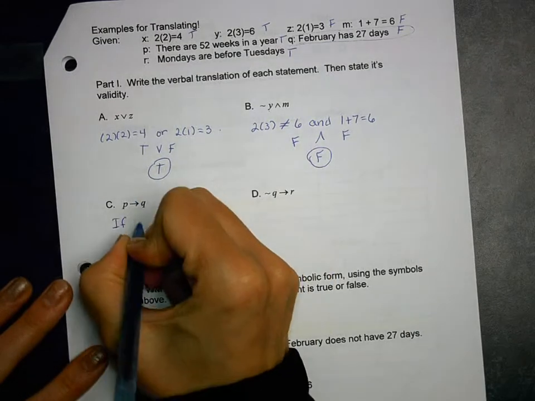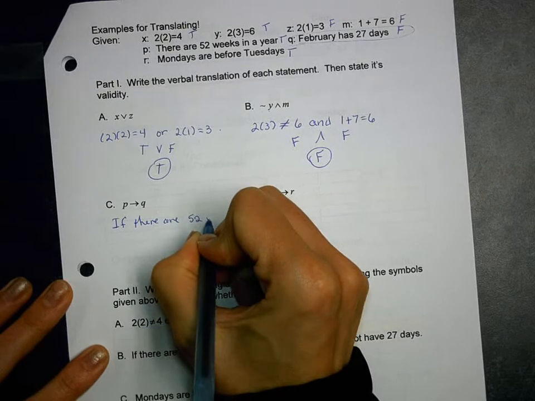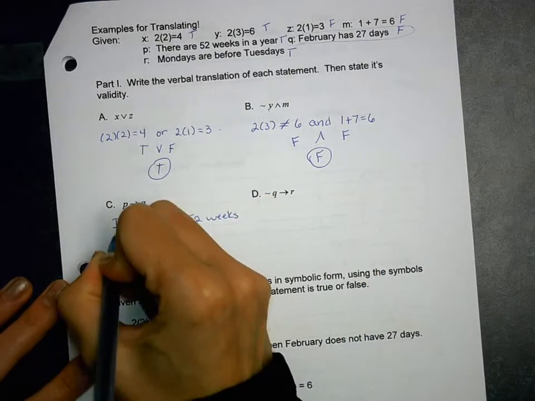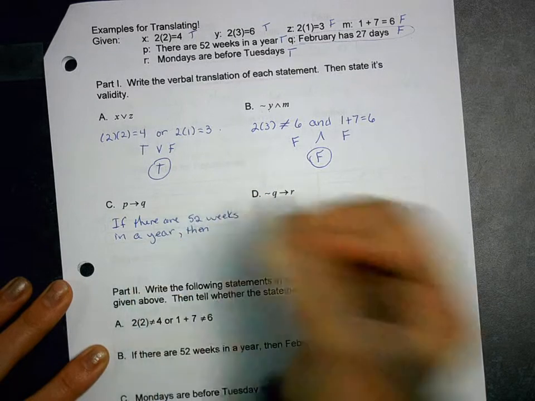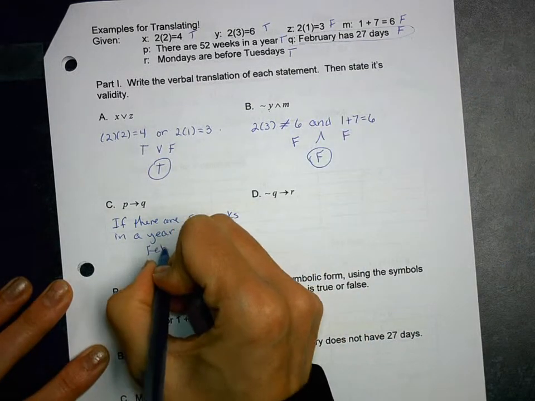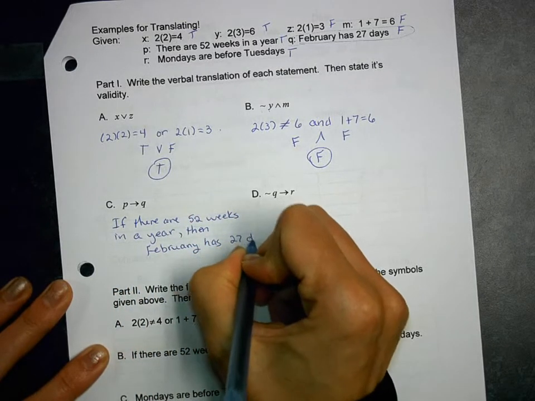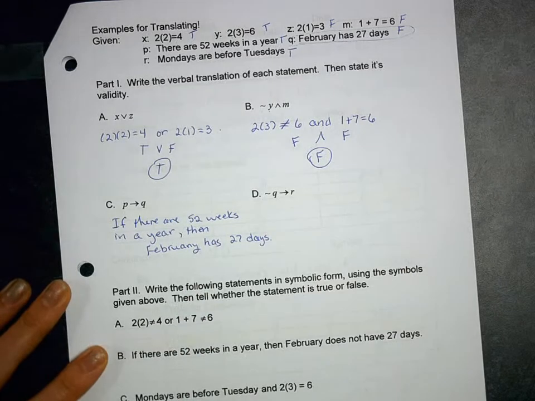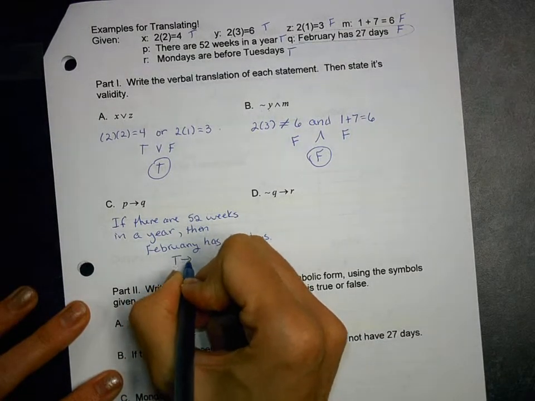If there are 52 weeks in a year, then February has 27 days. So what's the validity on this one? It says I have if T, then F.